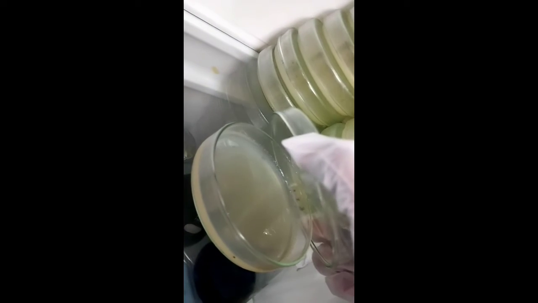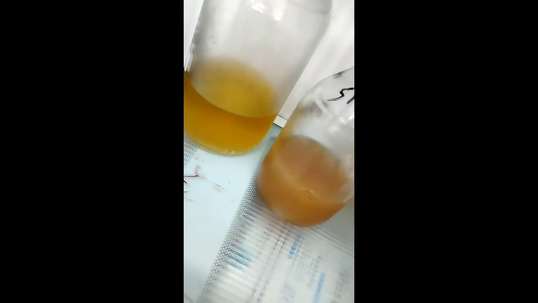This is the coliform chromogenic agar for the confirmation of E. coli and coliform in water. Two vials of distilled water used for media preparations. This is the vial of Ringer solution used as a diluent. Vial of standard method agar. And this is the peptone water.